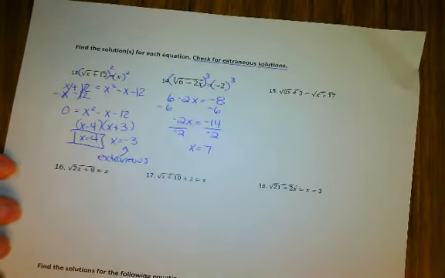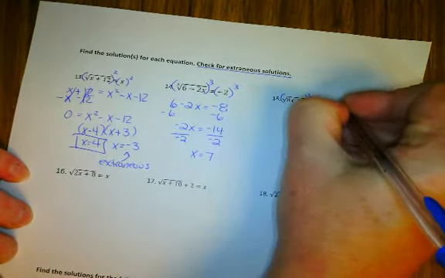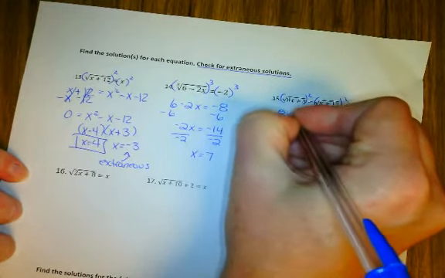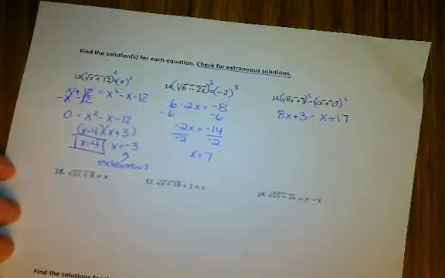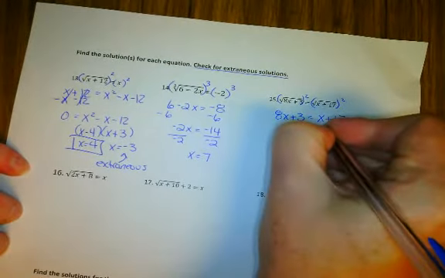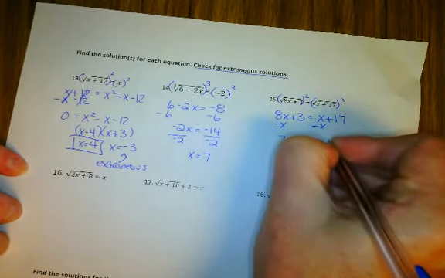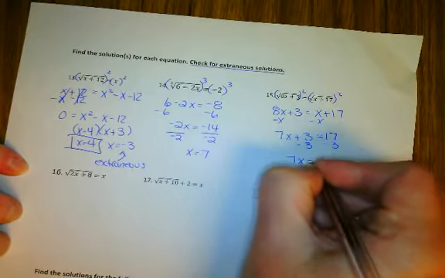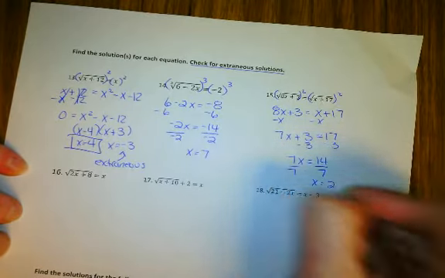Now, this one both have square roots, so I want to get rid of both of them. So I'm going to square both sides. All right, and once I square both sides, I have 8x plus 3 equals x plus 17. So it's just an equation with variables on both sides. I'm going to move the x over here. That gives me 7x plus 3 equals 17, minus 3, 7x equals 14, divide by 7, x equals 2.